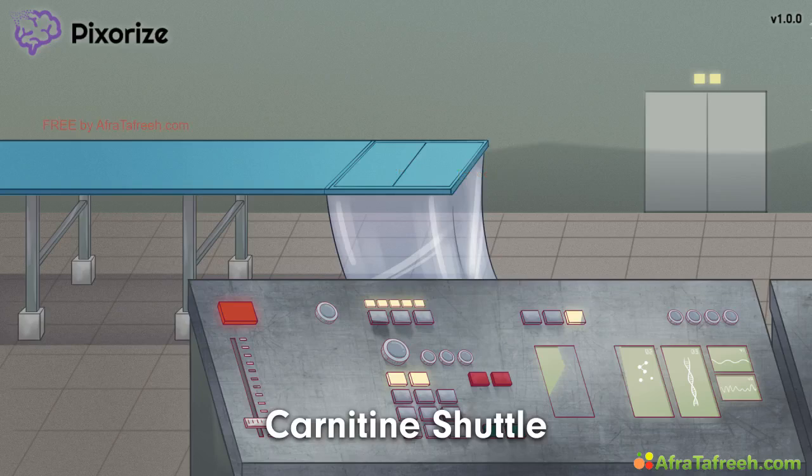Let's go through this more explicitly. First, fatty acids combine with coenzyme A to form fatty acyl-CoA. The fatty acid is then transferred to carnitine, forming fatty acyl-carnitine. After its attachment to carnitine, it can then pass through the inner mitochondrial membrane into the mitochondrial matrix. Once in the matrix, the fatty acid is transferred back to CoA. The resulting fatty acyl-CoA can then undergo beta oxidation, which generates energy. With that out of the way, let's get back to the story.